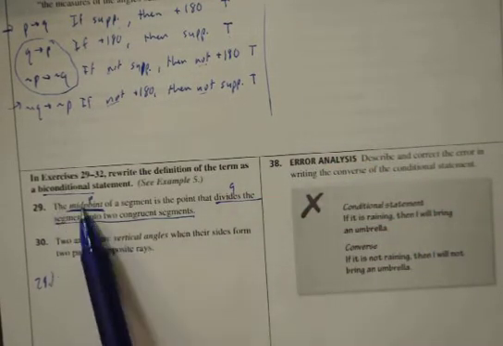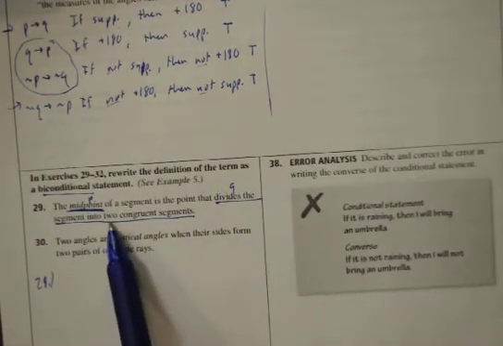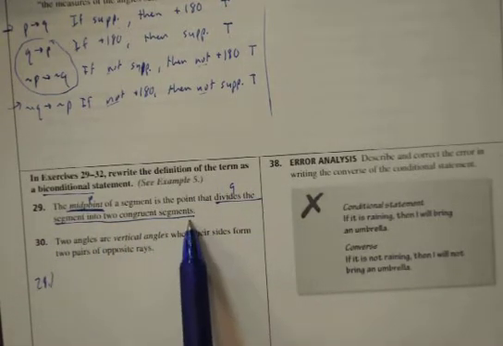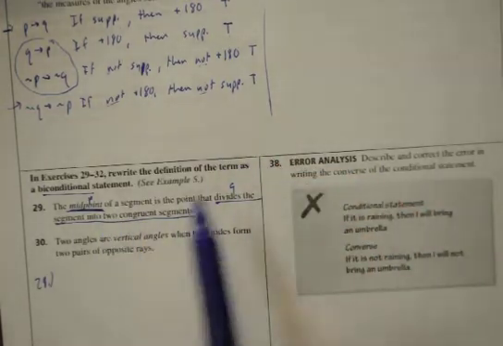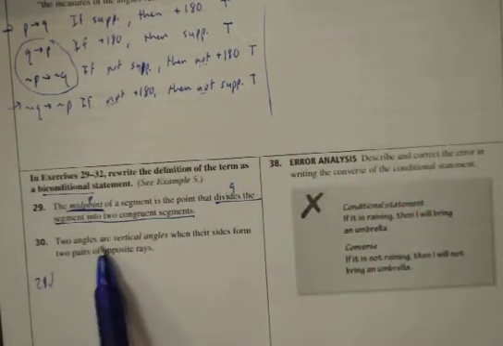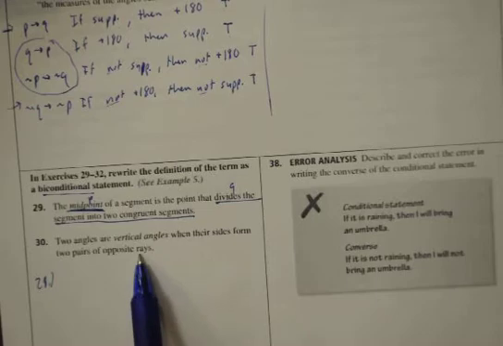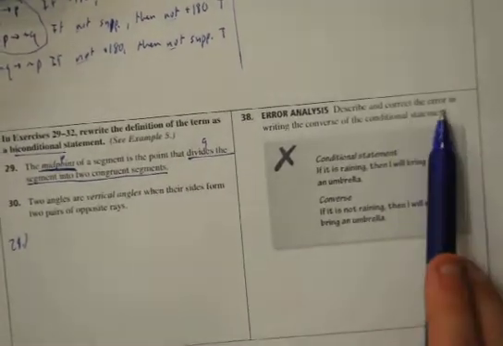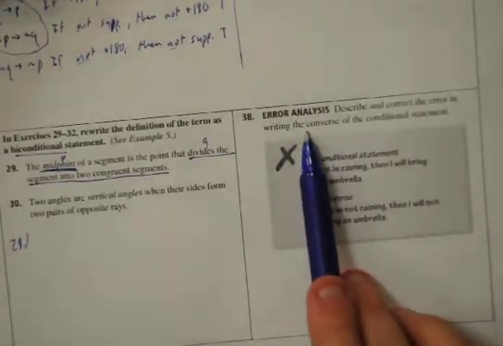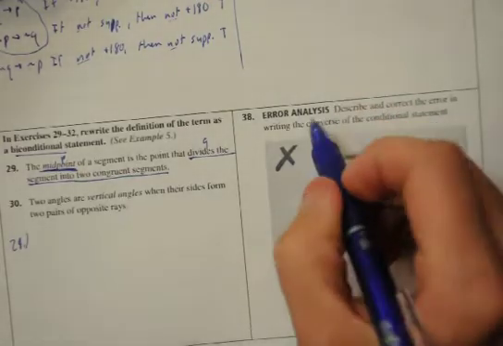A point is a midpoint if and only if it divides the segment into two congruent segments. So, if and only if. Use 30 and write if and only if in here somehow. 38. Describe and correct the error in writing its converse.